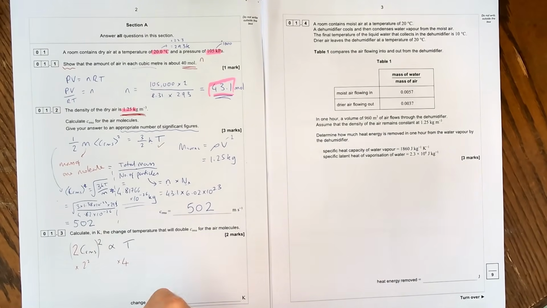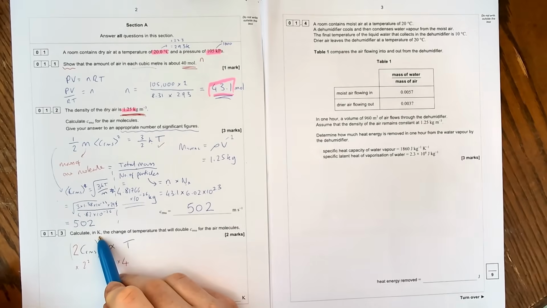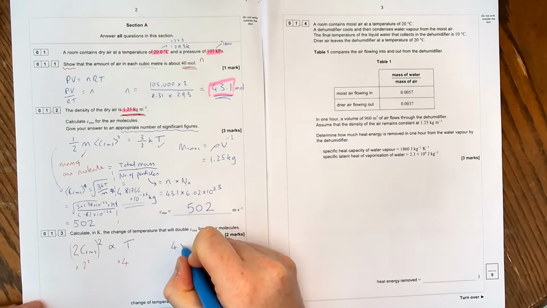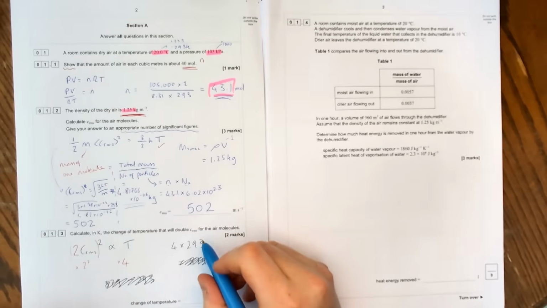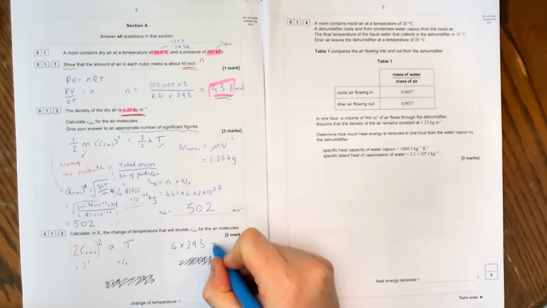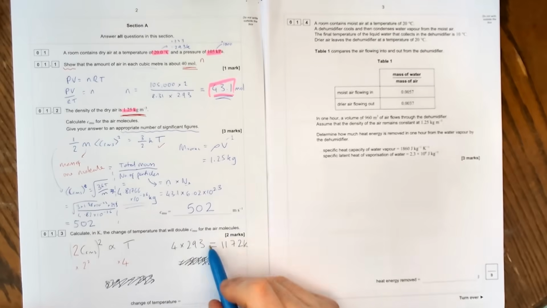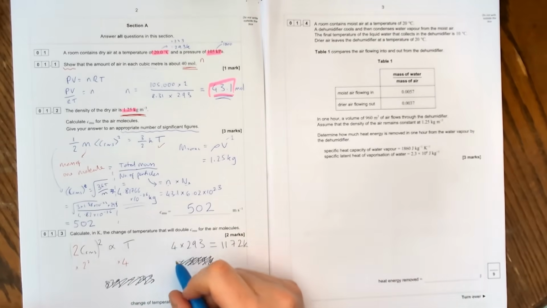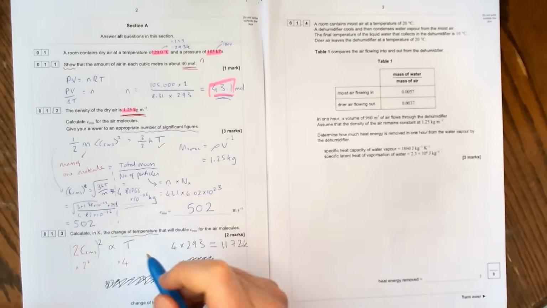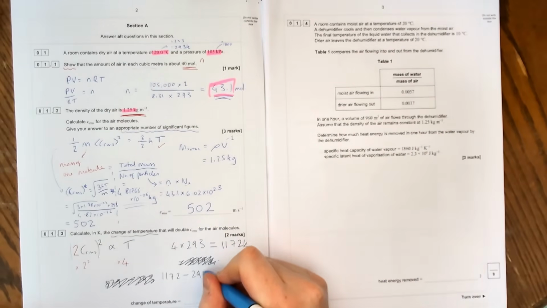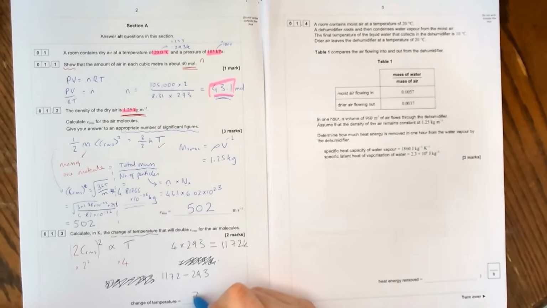We basically then need to look at our actual values, because it does say calculate, it's not just a relationship question. So T needs to be 4 times what it was originally, 293. So 4 times 293 equals 1172. That's the total final temperature that would cause this change. Then we work out the very specific change in temperature: 1172 minus the original, 293. If you do all that in your calculator, you should get 709? No. You should get 879 Kelvin.